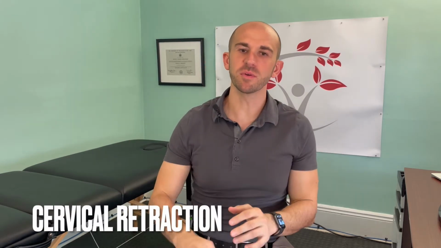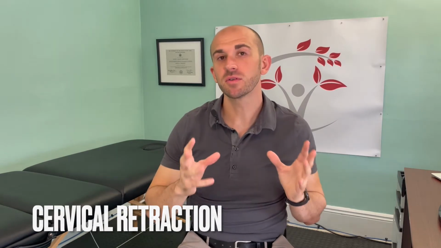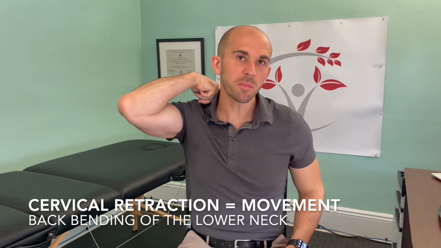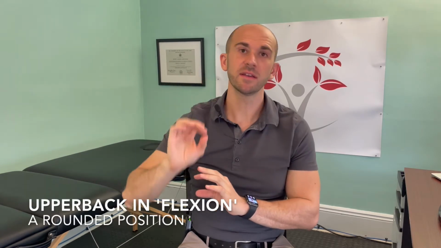Cervical retraction is the go-to movement for most physical therapy treatments when someone has neck pain, and for very good reasons. The cervical retraction movement moves the lower part of the neck into what we call extension, or a back bend. For most people, this lower part of your neck and upper part of your mid-back area is in a bent or flexed position. There's no good reason for anyone to really move this area of the body, especially if you spend a lot of time sitting or on your phone.